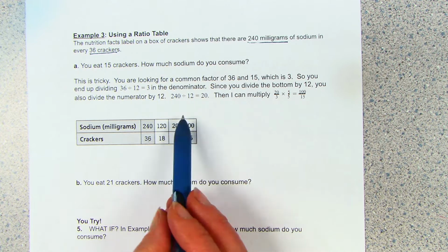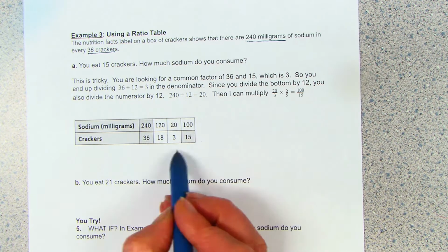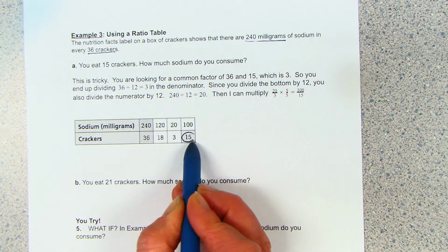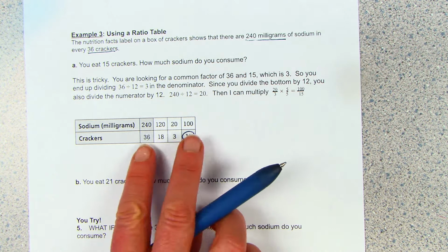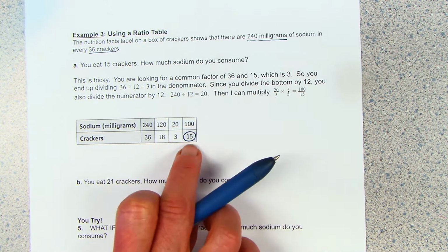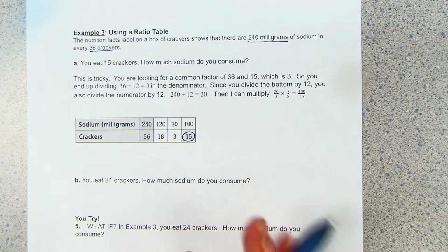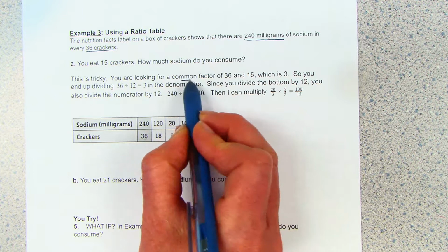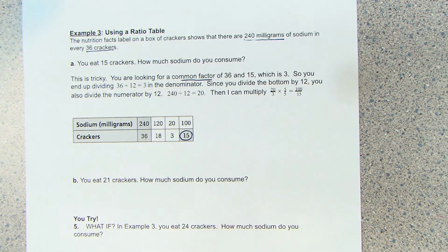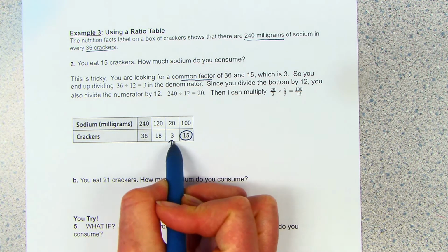Okay, and then what we want to know is 15. So here's the 15 that we're going to. Now I can't go straight from 36 to 15. 15 is not a factor of 36. So you need something in between. I'm looking for a common factor of 36 and 15, some number that goes into both of them. And the one I'm going to use is 3.